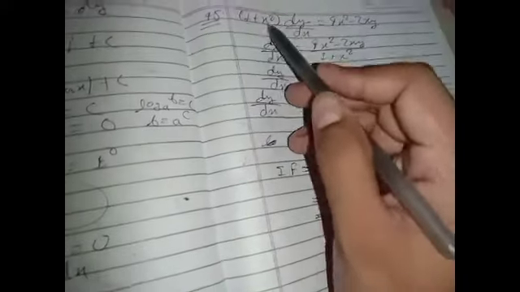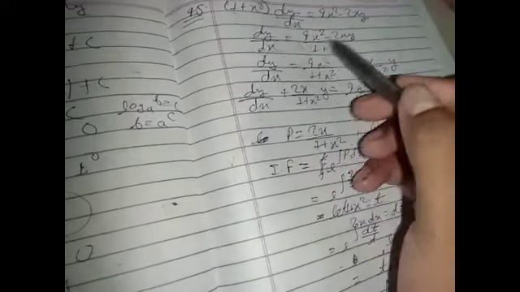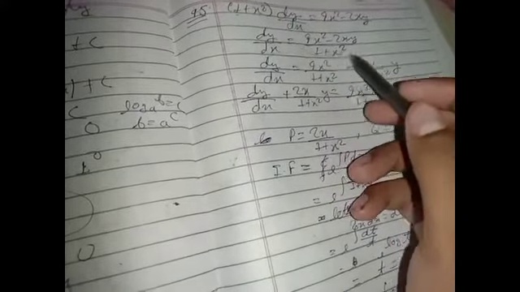Next, moving to question number 45. This has also been asked in the board examination. So 1 plus x square dy over dx is equal to 4x square minus 2xy. Moving dy over dx to one side and remaining all terms to another side, we will get that dy over dx is equal to 4x square minus 2xy upon 1 plus x square.